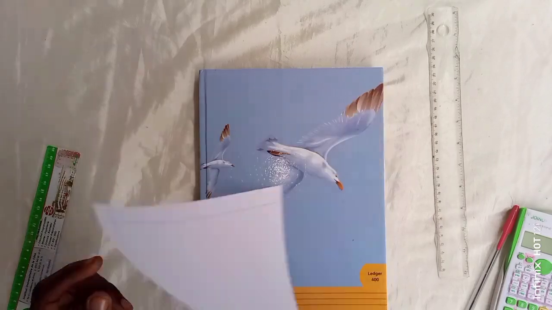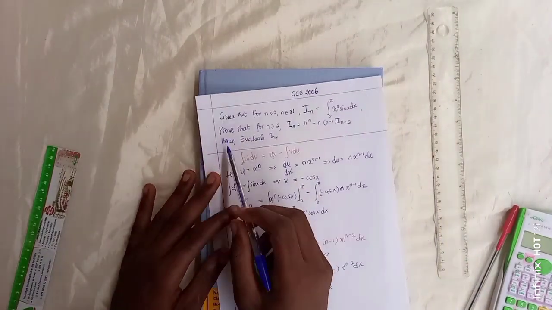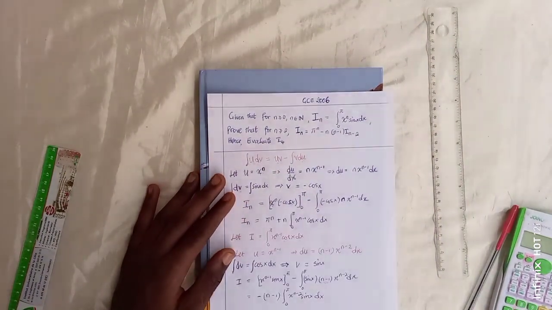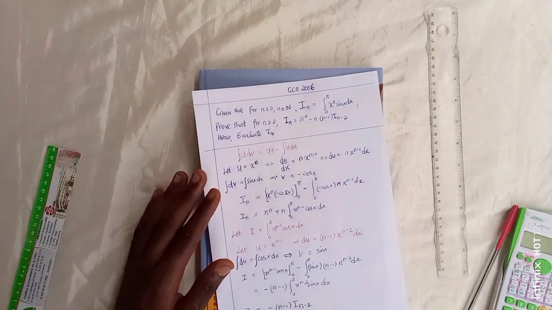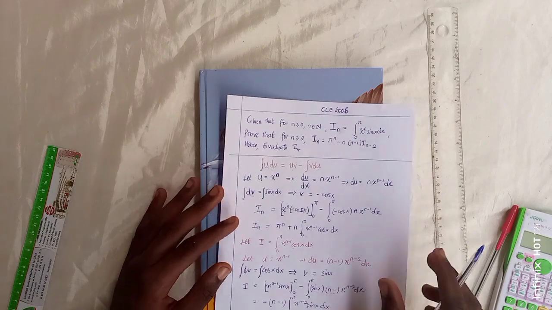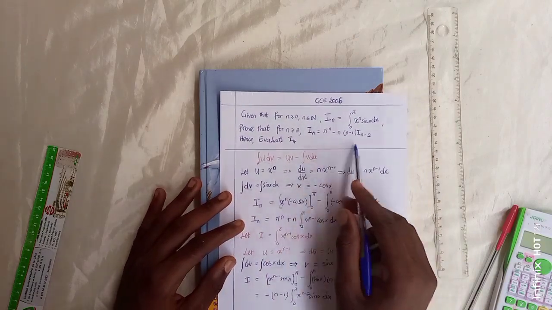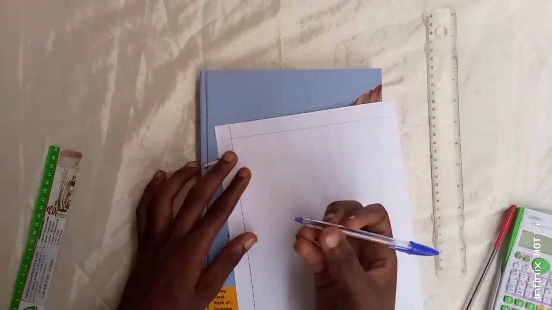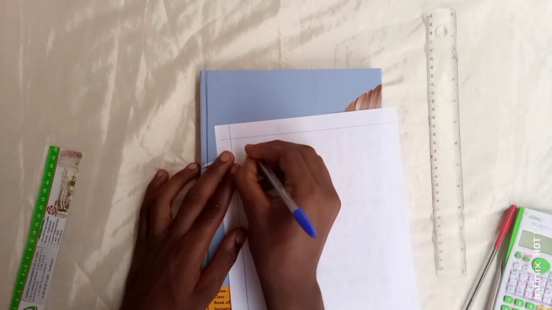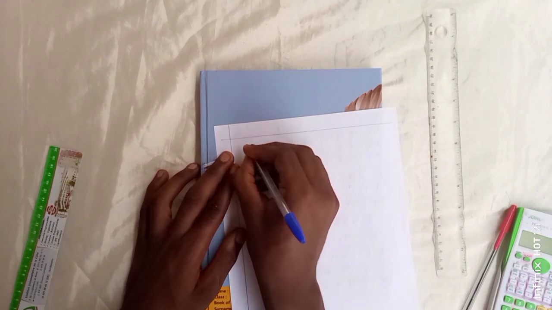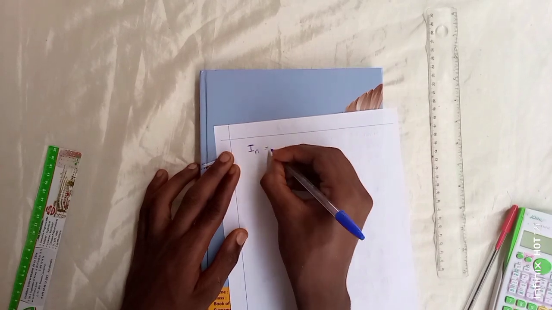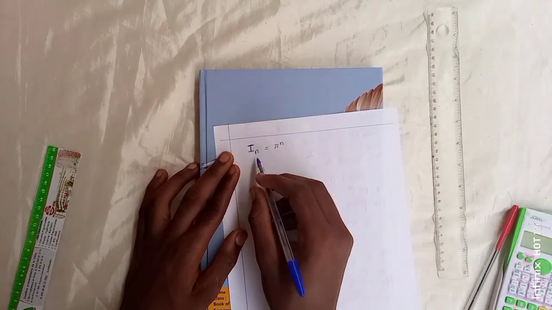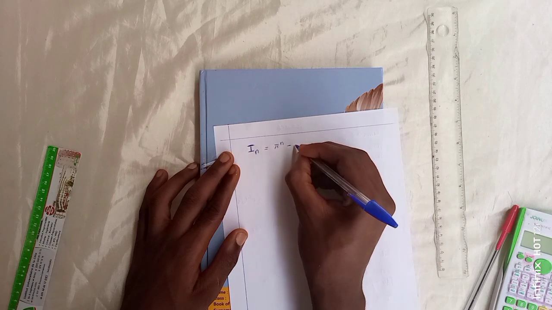Okay, now let's say the next part of the question says, hence evaluate I4. Hence evaluate I4. How do you get I4? We are going to use our reduction formula here, the one we just proved. So even if you are solving and you fail to prove this formula, you can still answer this part and pass it.